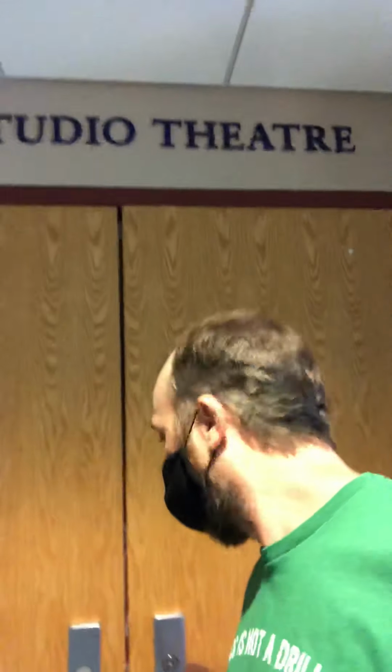So here we are, on the second floor of the Ely Campus Center, right above the library. This would normally be our box office during productions. And this is the Ely Studio Theatre, which is kind of the home to both the Student Theater Association and the Theater Arts program. So come on in.